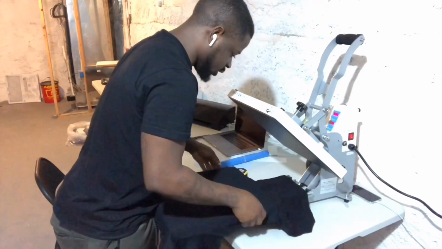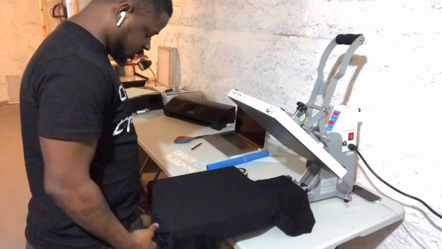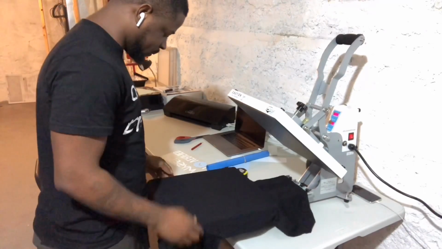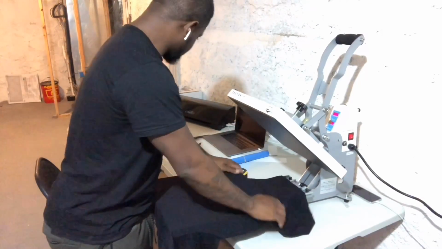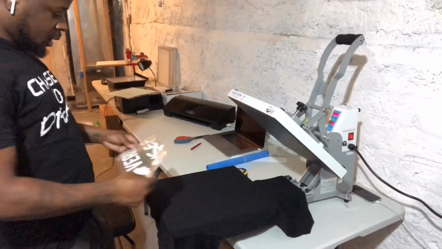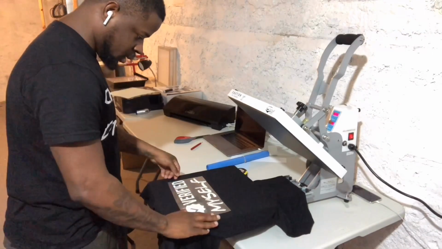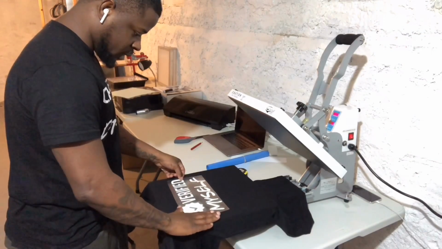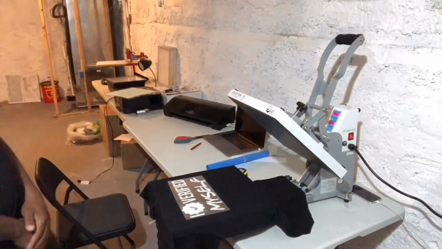All right, so we're just gonna do the lineup thing that we do here. Make sure it's straight. Boom. Okay, that looks good. All right, and then we're just gonna line up our garment. Boom. Way too far that way. Boom. Boom. Take a look at it.